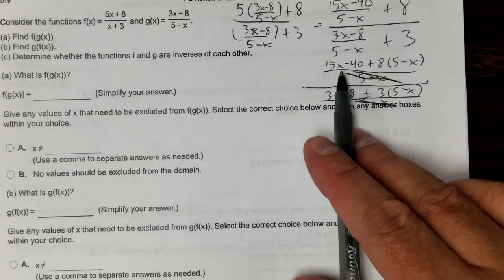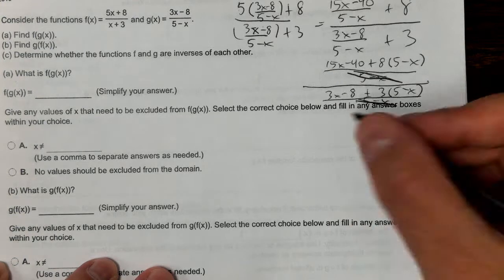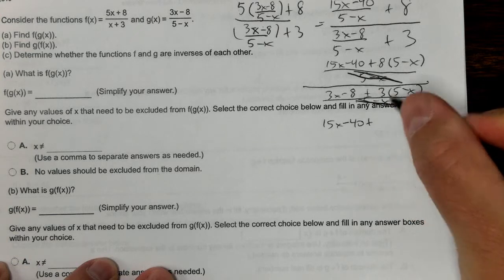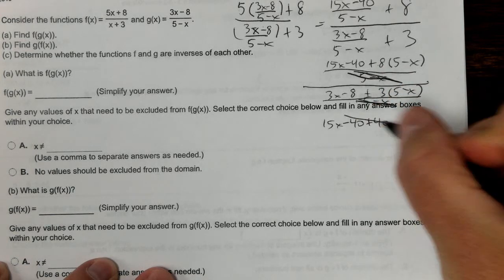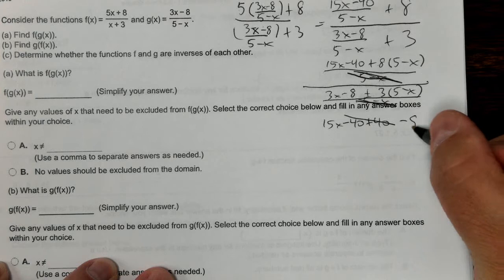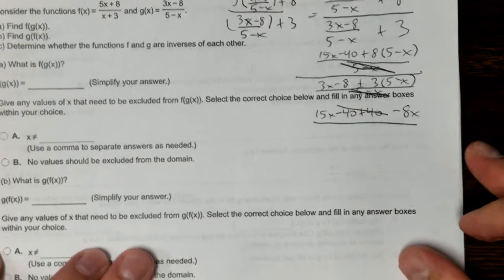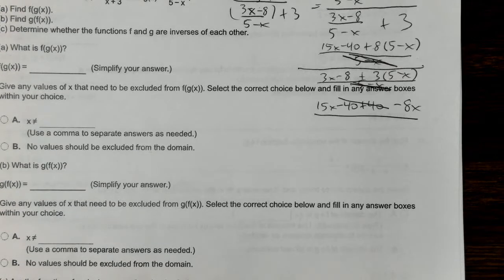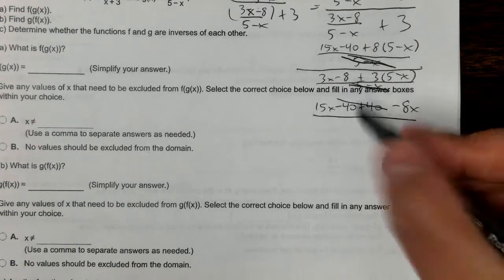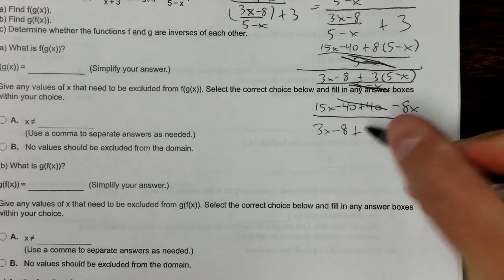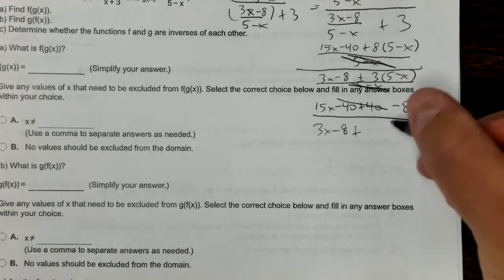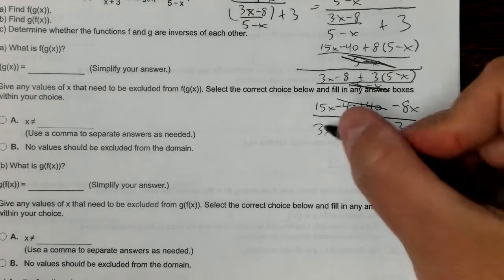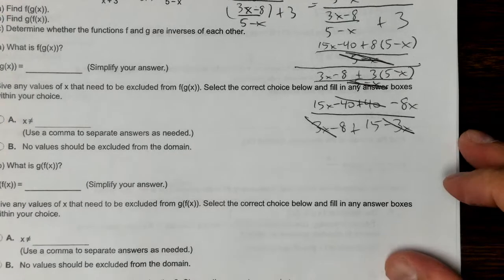Okay, from there, combine your like terms. So we've got 15x minus 40, and then distribute. So 8 times 5 is 40, so that cancels, and then minus 8x. So that's your top. And then the bottom should be 3x minus 8 plus 3 times 5 is 15, and 3 times negative x is negative 3x. And so your 3x and negative 3x cancel.